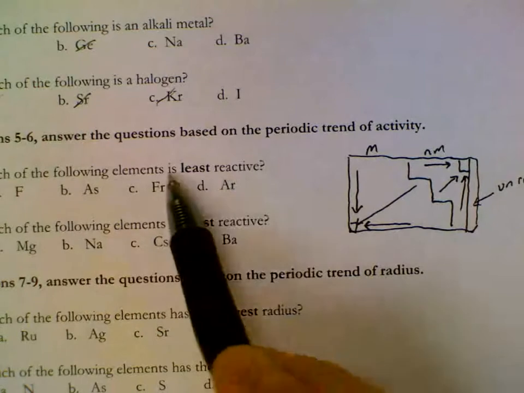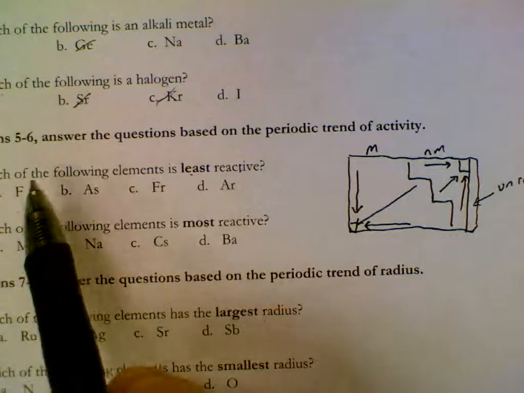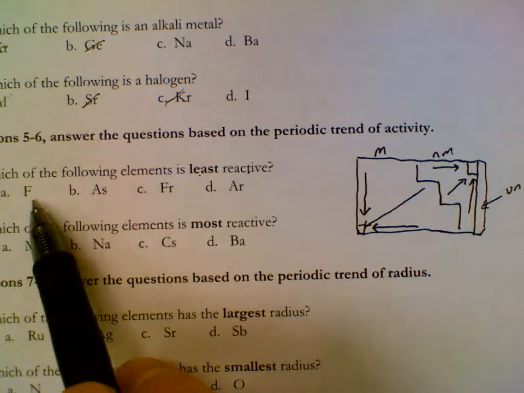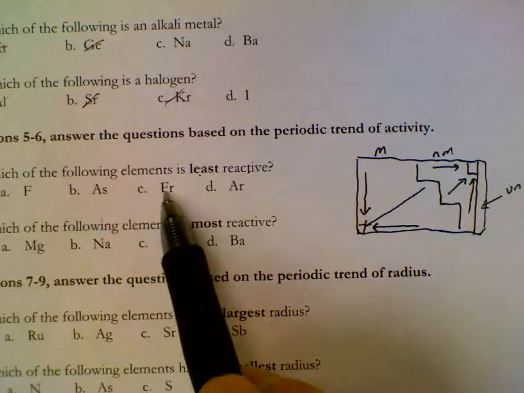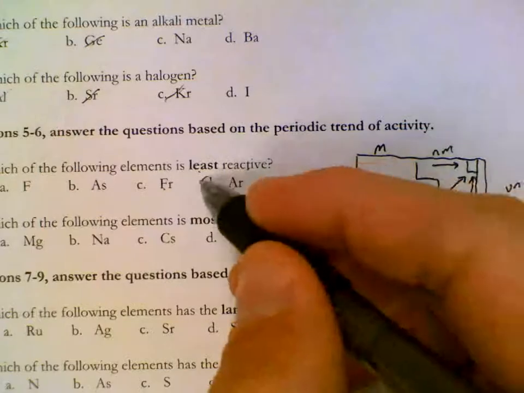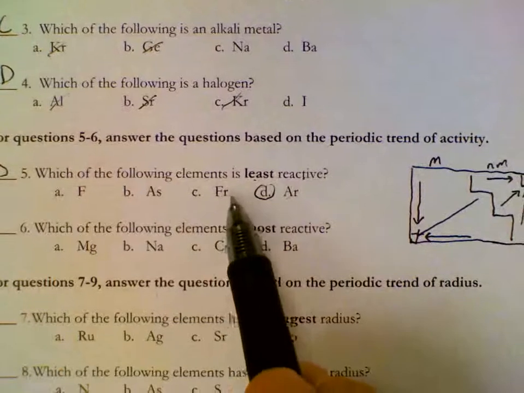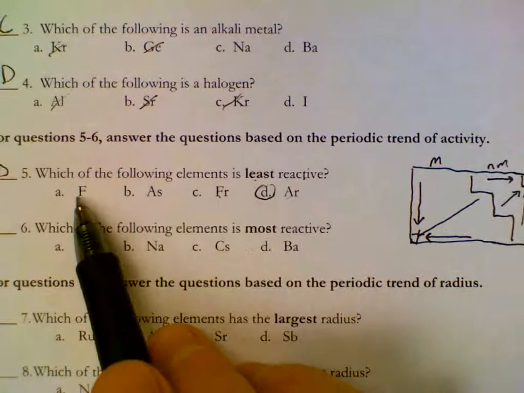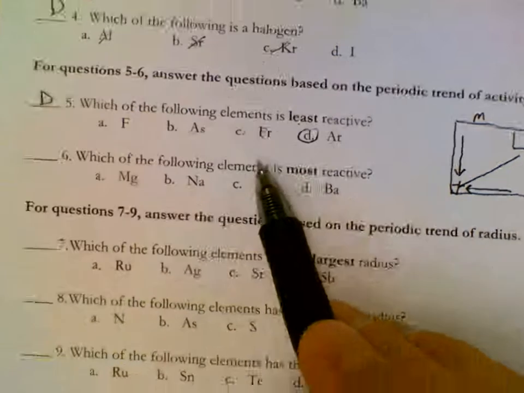Which of the following is least reactive? Since it's least reactive, we want to first look and see, do we have a noble gas? Fluorine is a halogen. Arsenic is in group 5. Francium is a metal. Argon is a noble gas, so this will be our choice. Also, fluorine and francium are the two most active elements on their respective sides. Fluorine is the most active nonmetal. Francium is the most active metal.